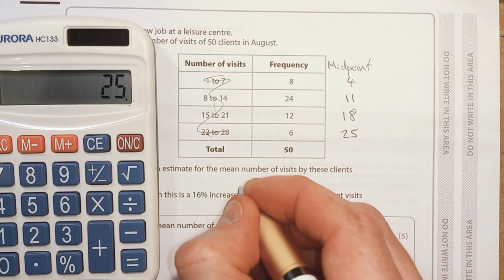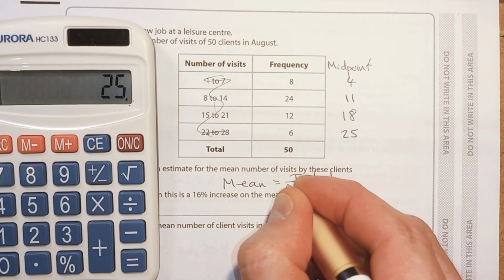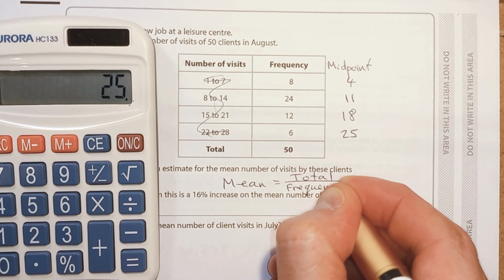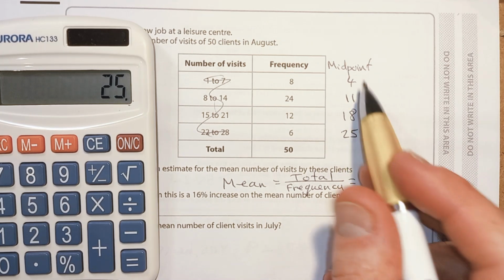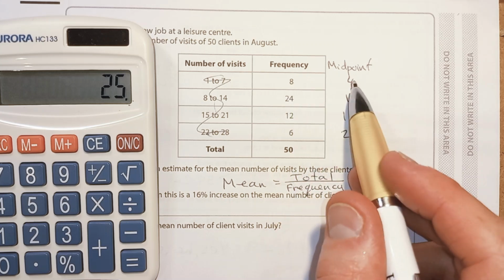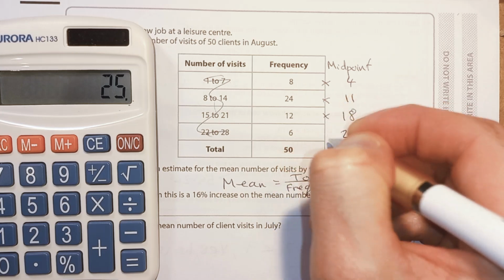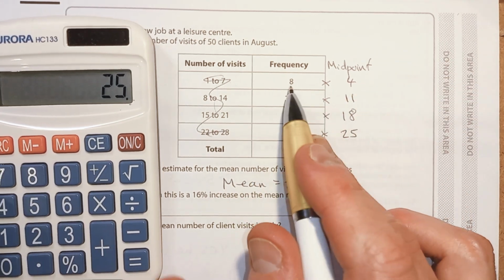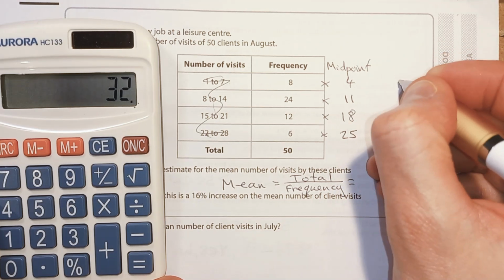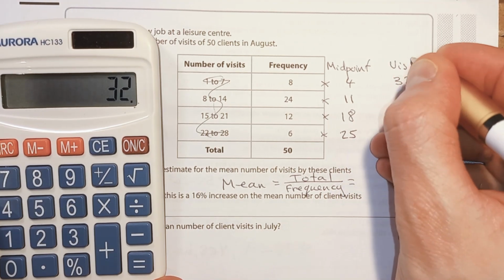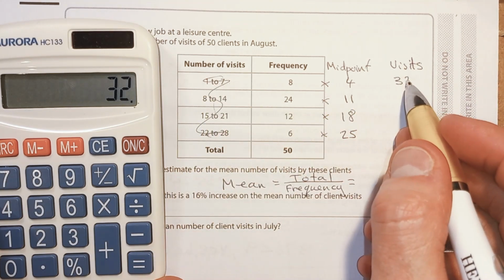So if you remember, the mean is the total divided by the frequency. Okay. Well, to work out our total, we can't just add these up because there were 8 people that made 4 visits. So we're going to need to multiply these together to find out how many visits there were. So if 8 people made 4 visits, 8 times 4 means that there were 32 visits for this range.